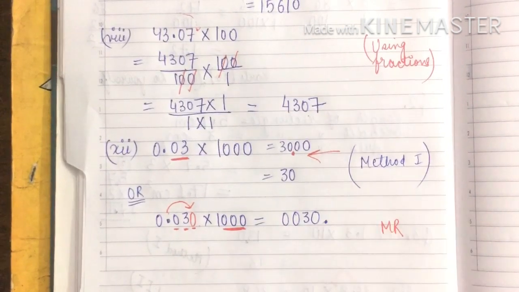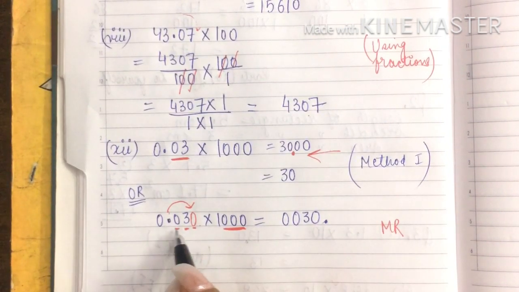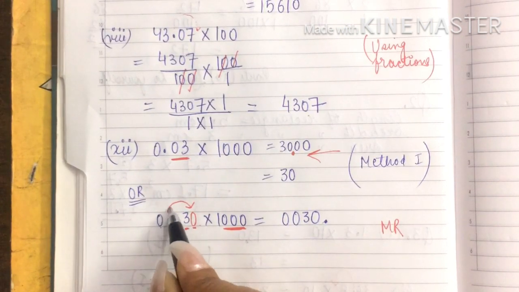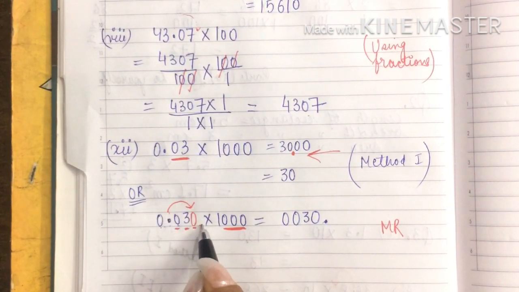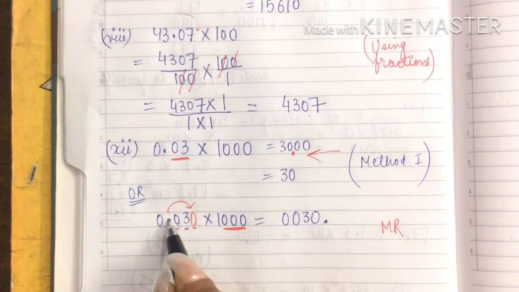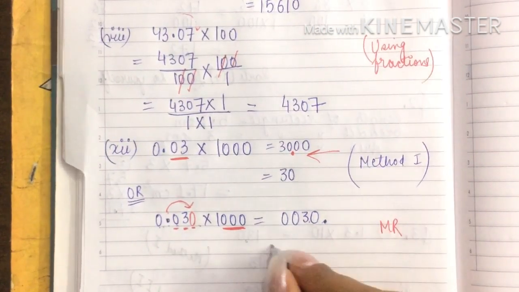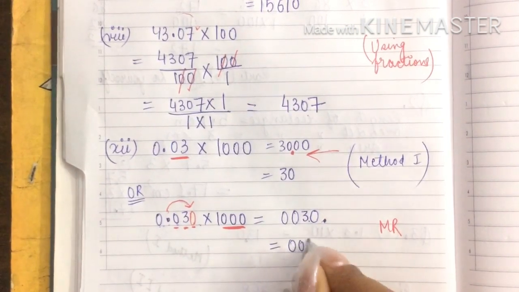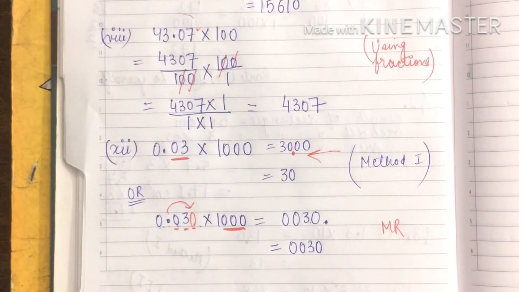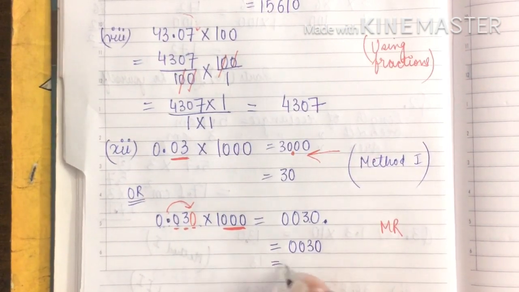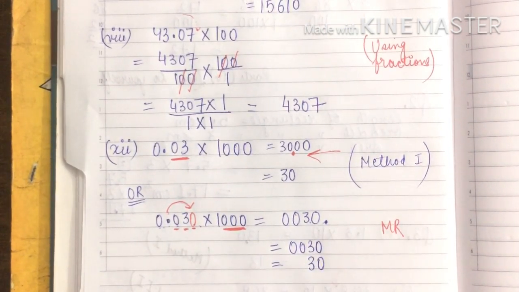So this will be 0030. The point was here between 0 and 0. It disappears from here and moves 3 places to the right side. So 1, 2, 3. It jumps and goes here and reaches the end. And this will be 0030. The point from the end can be ignored. And again, zeros in the beginning have no value. So this will be 30. This is using the shortcut.